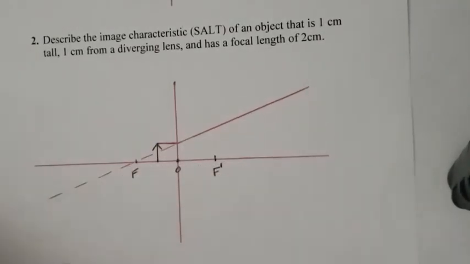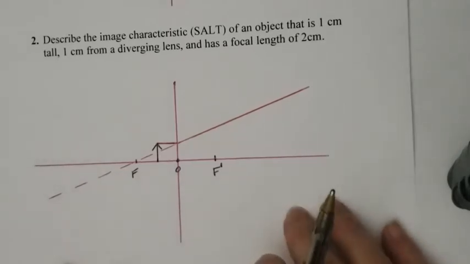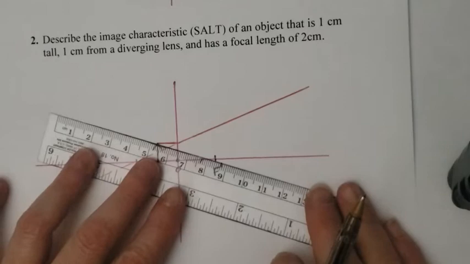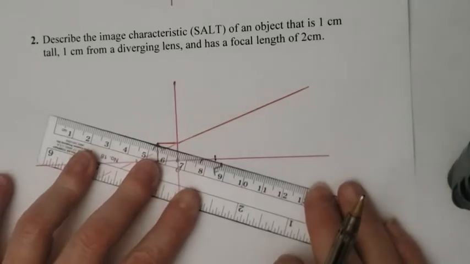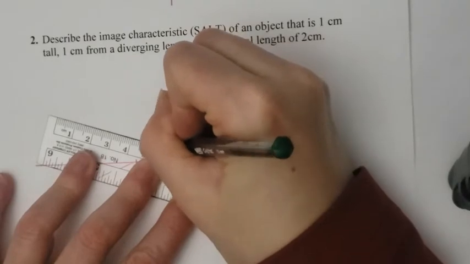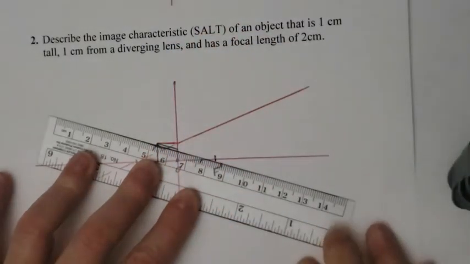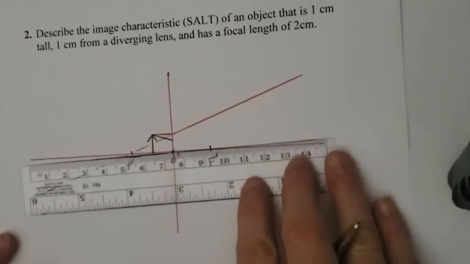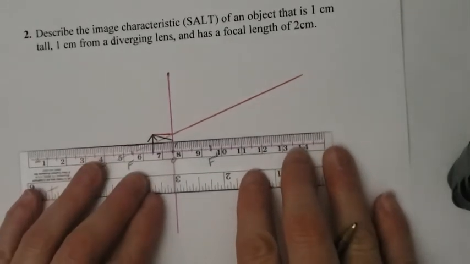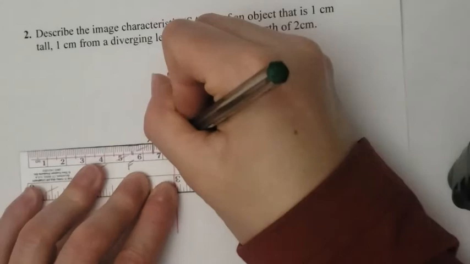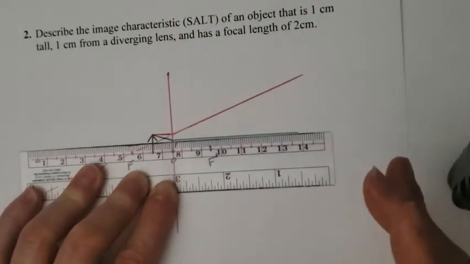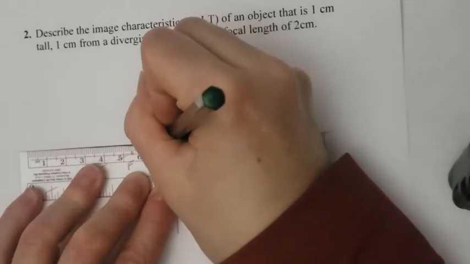The next one I'm going to draw in green. So what we do is we line it up with F prime, but you stop at the lens. You just go from the tip of the object to the lens, and then you stop. You move your ruler. The whole page is moving. And then we go parallel. It's whatever goes through the lens is what gets extended on the other side.